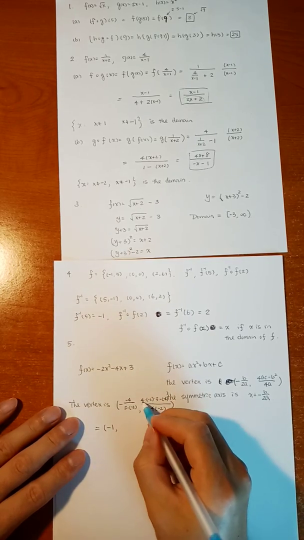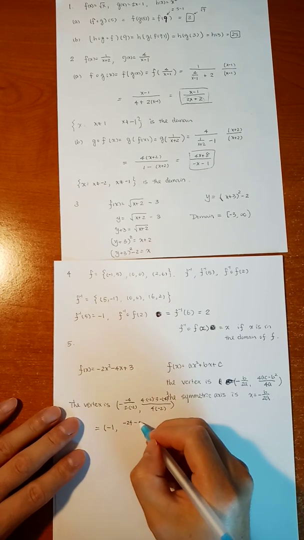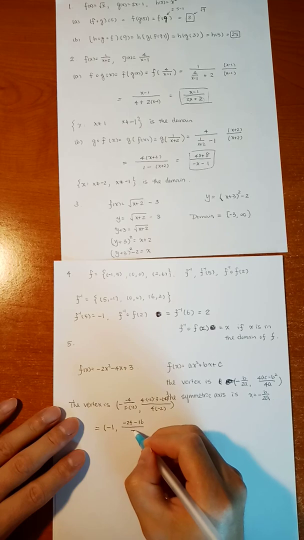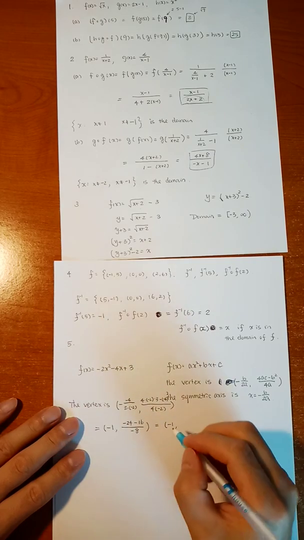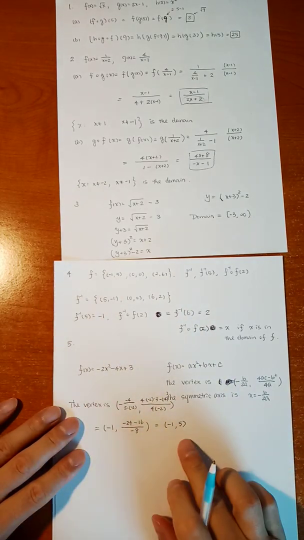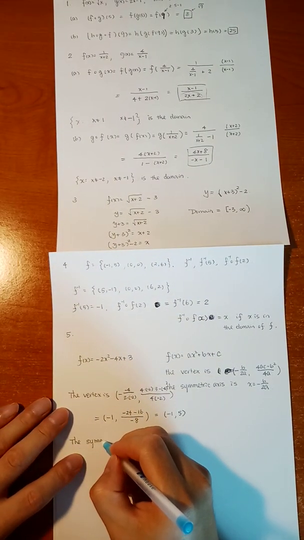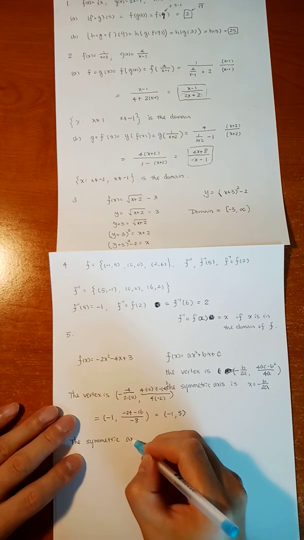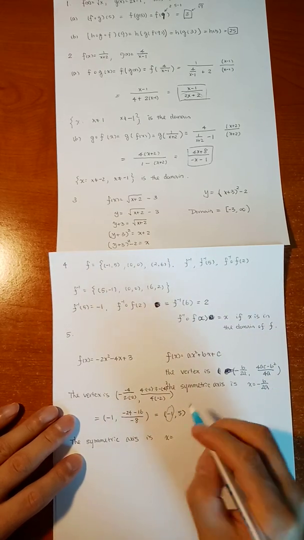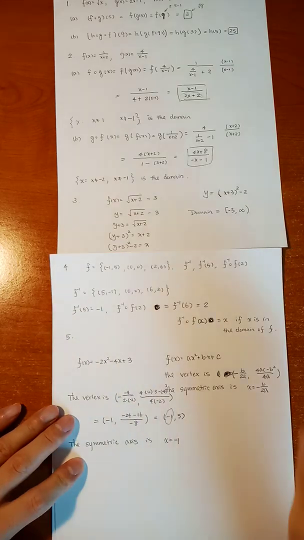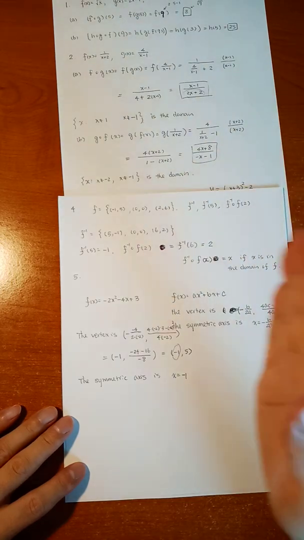Here, 4 times negative 2 is negative 8 times 3 is negative 24, minus negative 4 squared, which is 16, so negative 40, over 4 times negative 2, negative 8, is 5. So the vertex is negative 1 and 5. The symmetric axis is x equal to the x coordinate of the vertex, x equal to negative 1. Okay, so it's a vertical axis.